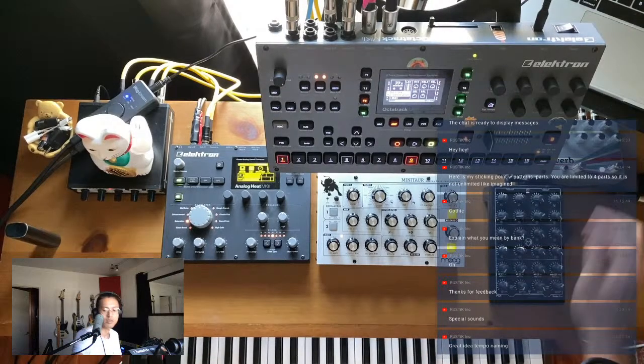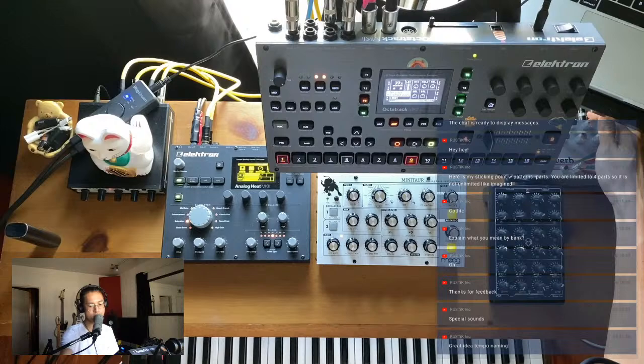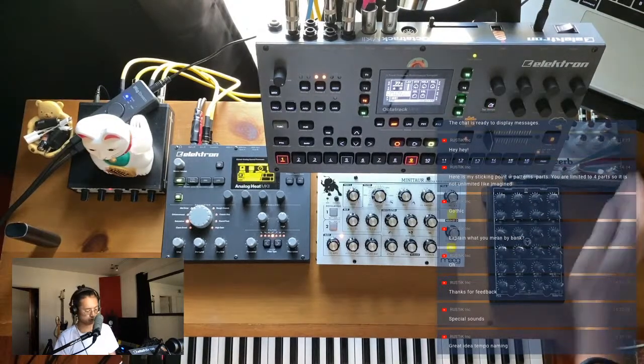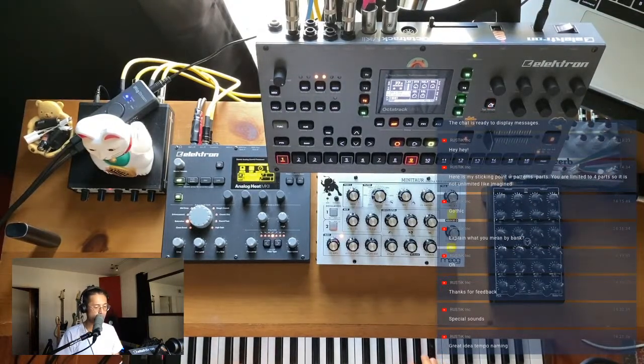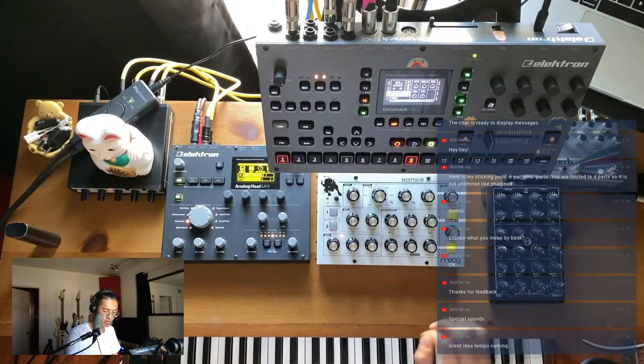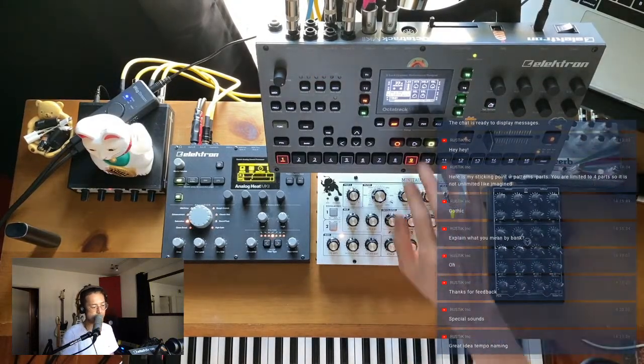Maybe if we turn down the reverb a little bit. Just turn it off.